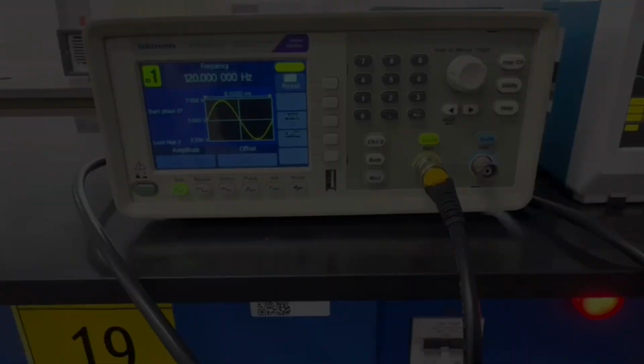The photodiode generates a reverse current proportional to the incident light intensity. To convert this current into a measurable voltage, we have connected a 10 kilo ohm load resistor in series with the photodiode. This voltage drop across.